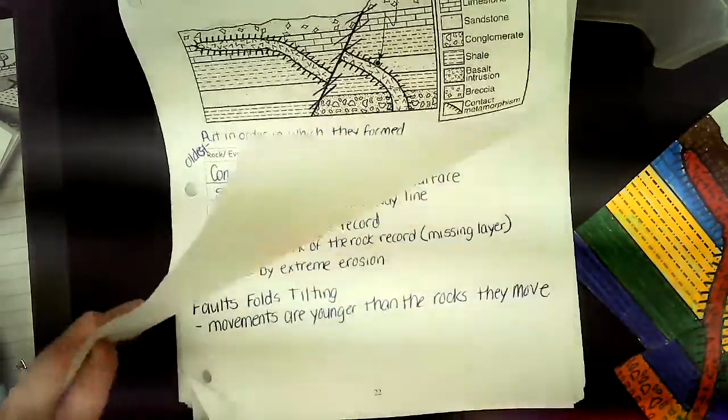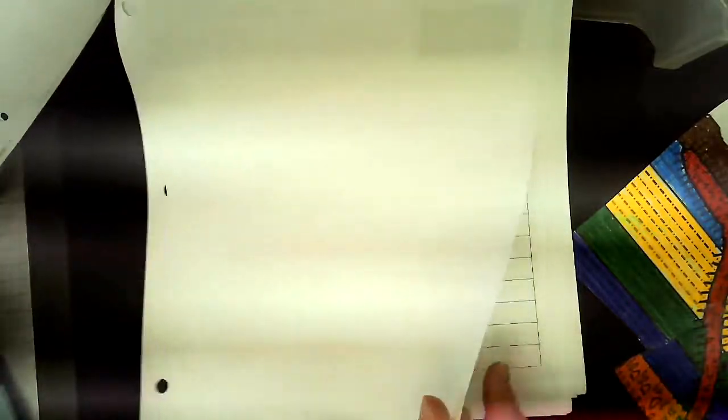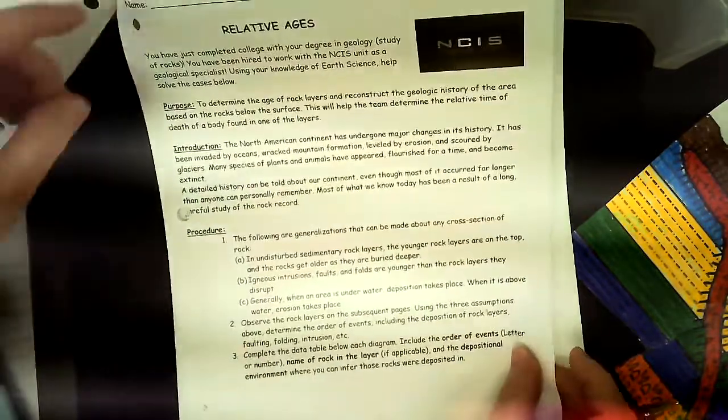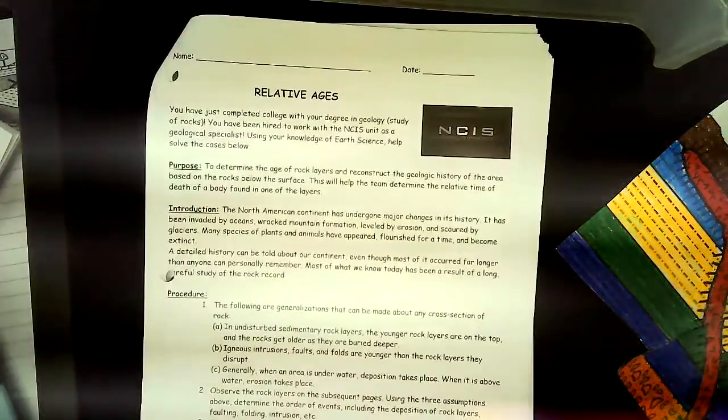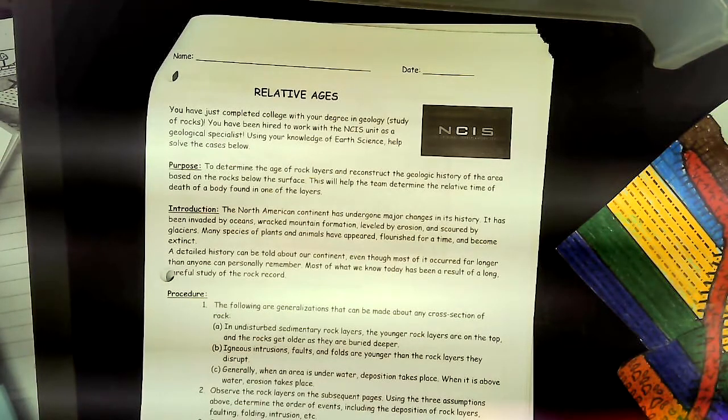All right, we're going to practice some more of these. And when I made this activity, so we're going to page 25, I was feeling super creative and energetic, and I thought I'd make it a little bit cutesy. So here's what you got on page 25. Says, you have just completed college with your degree in geology, which is the study of rocks. You've been hired to work with the NCIS unit as a geological specialist. Using your knowledge of earth science, help solve the cases below.